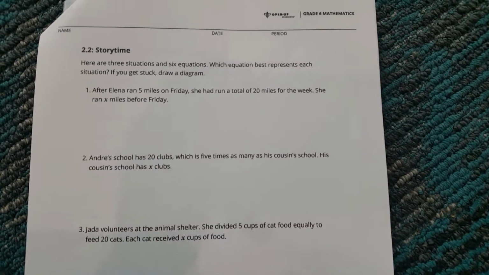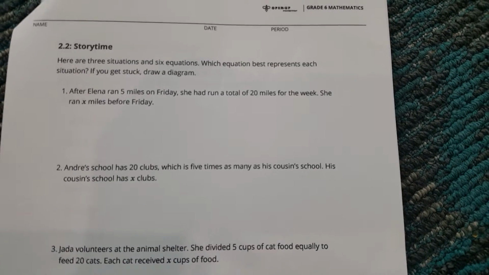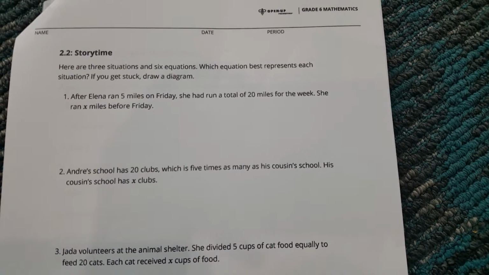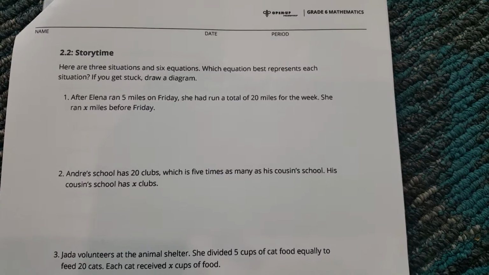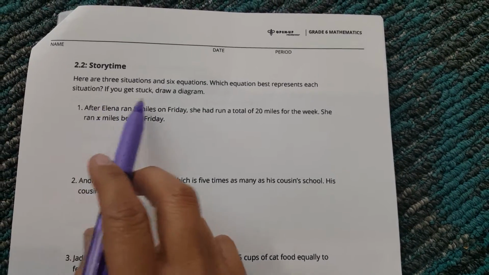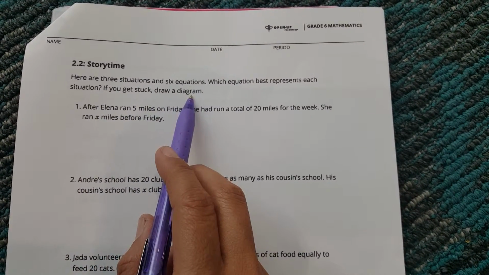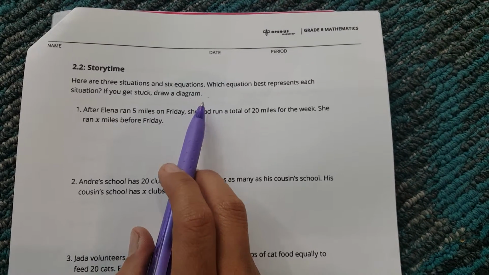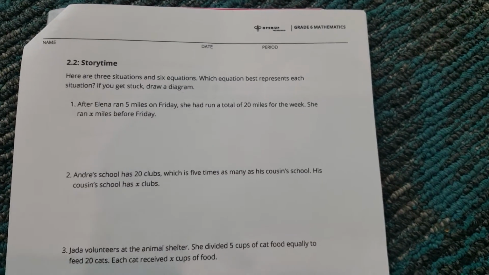Looking now at 2.2, story time. Here are 3 situations and 6 equations. Which equation best represents each situation? And if you get stuck, draw a diagram. Notice it is a diagram and not just a picture, right? So we need a label.